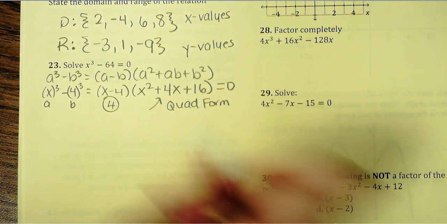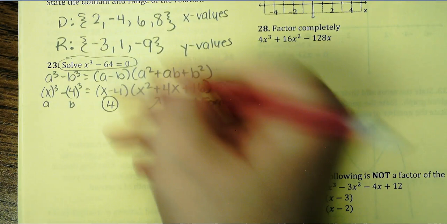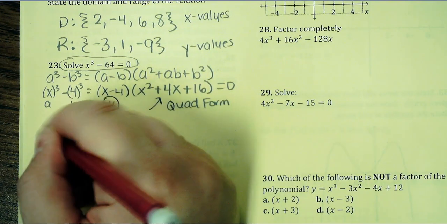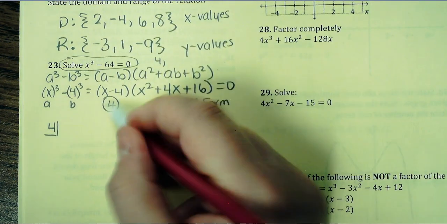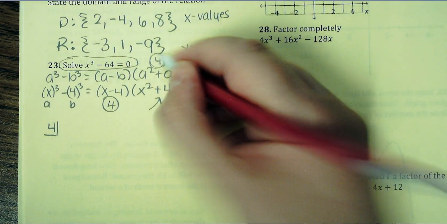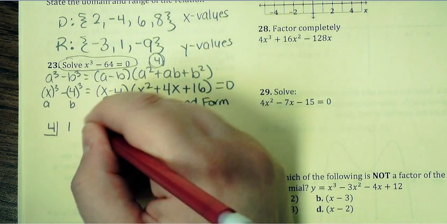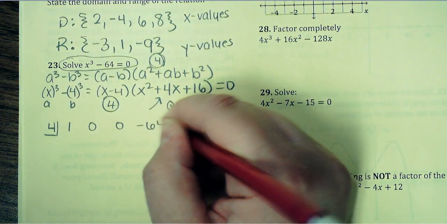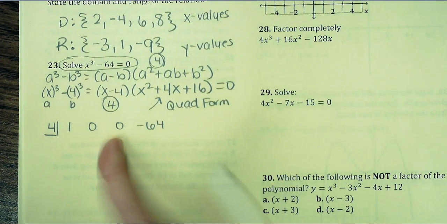Now, if I look back to the original problem, I know I'm supposed to have 3 answers to that question because it's x to the third. So if I can take that 4 from the graph, already I've got one of my answers. And you guys would have gotten it from the factored form also. But another option, if you don't want to use the factoring, you can actually use division. The really tricky part to this is you are missing 2 powers of x. I don't have an x squared and I don't have an x.